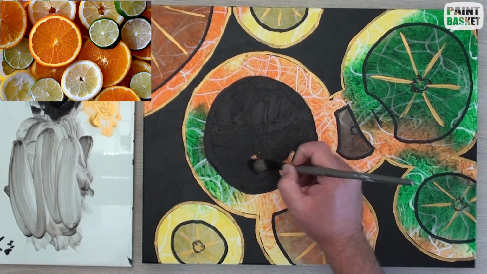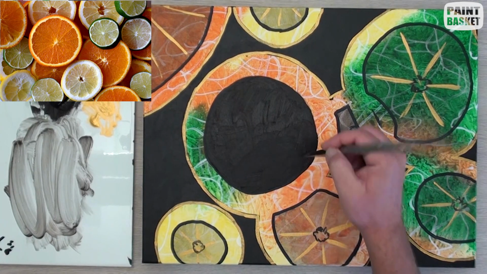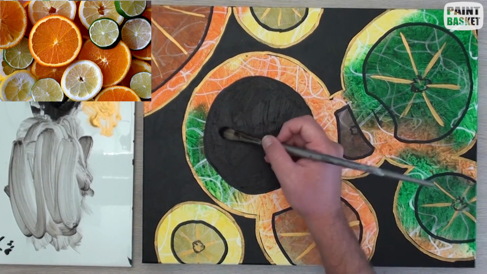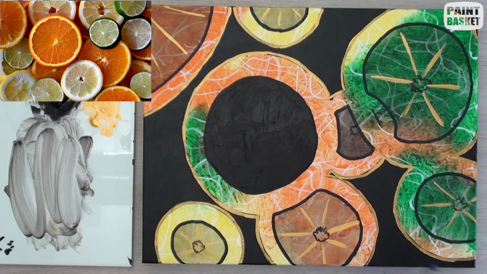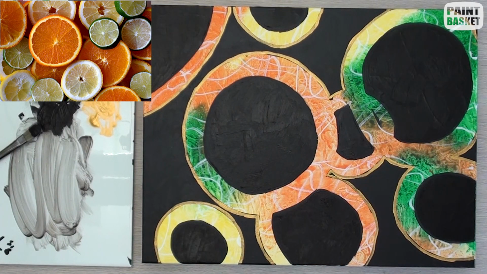Abstracts don't need to be complicated. You don't necessarily need to have a ton of stuff on the canvas. It can be absolutely simple as long as it's effective and you're happy with it. Let's dry that off.